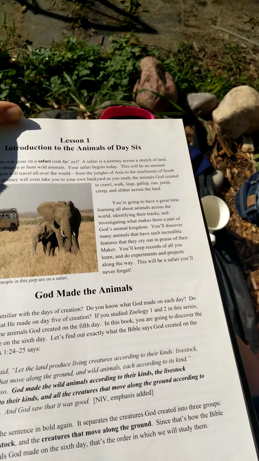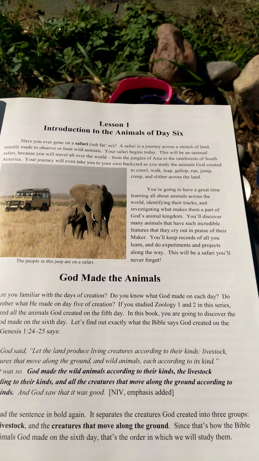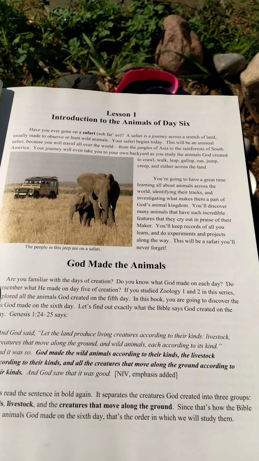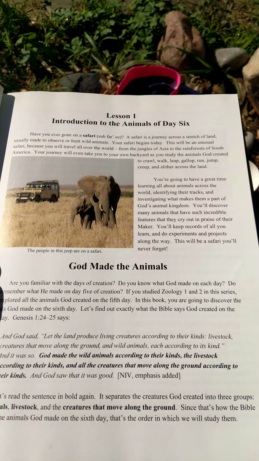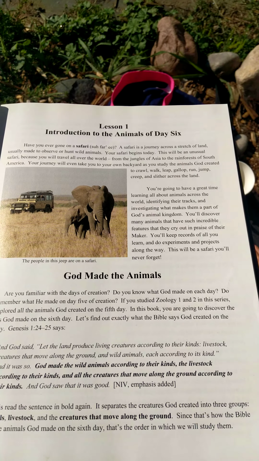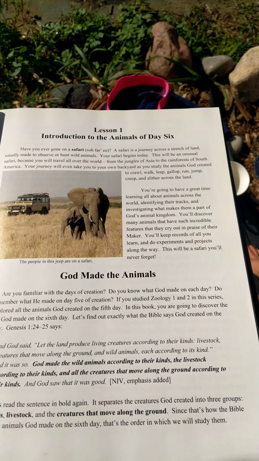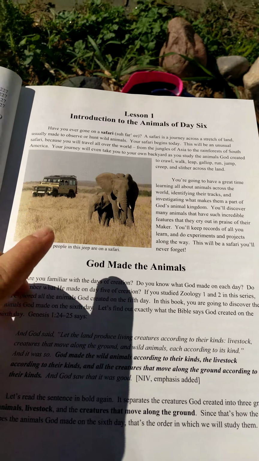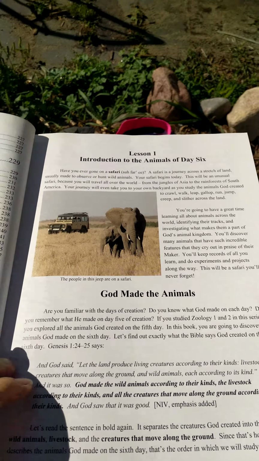You're going to have a great time learning all about animals across the world, identifying their tracks and investigating what makes them part of God's animal kingdom. You'll discover many animals that have incredible features that they cry out in praise of their maker. You'll keep records of all you learn and do experiments and projects along the way. This will be a safari you'll never forget. You guys ready?